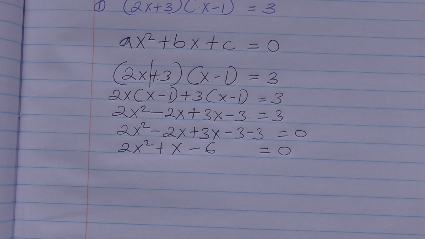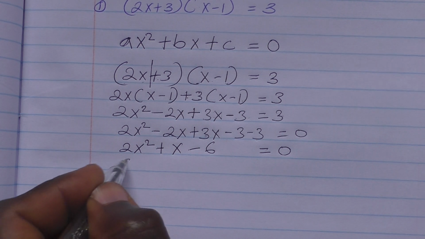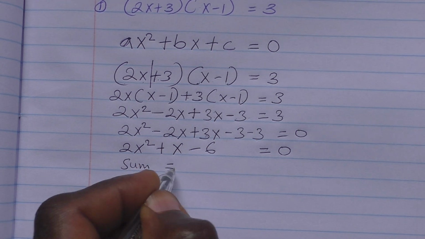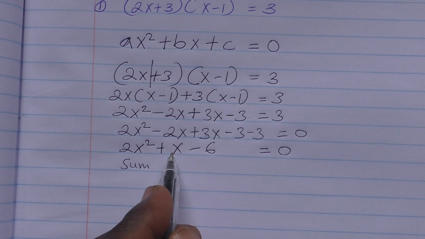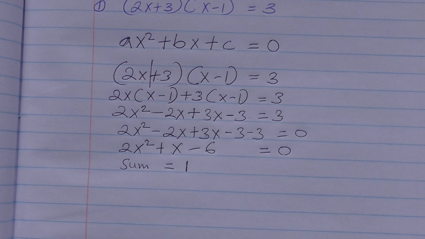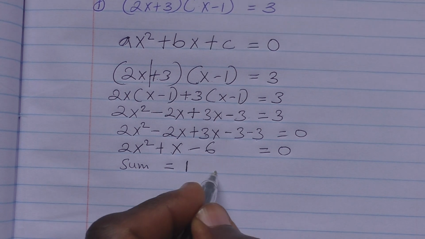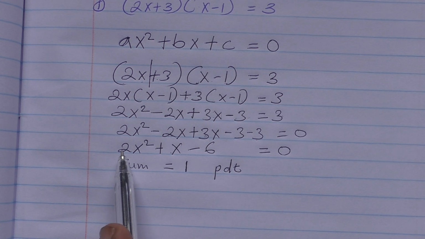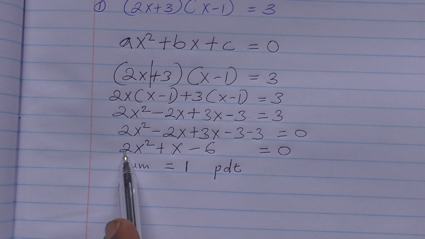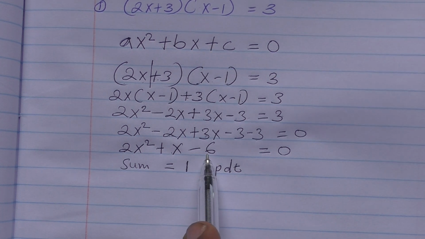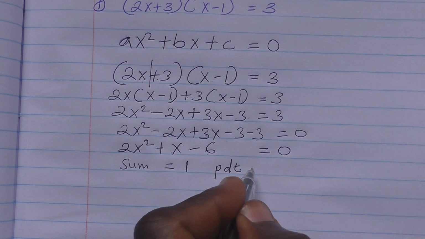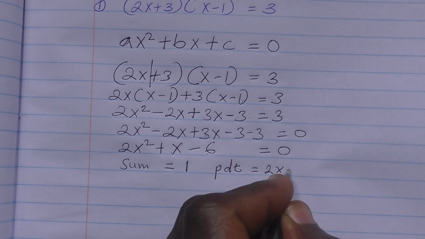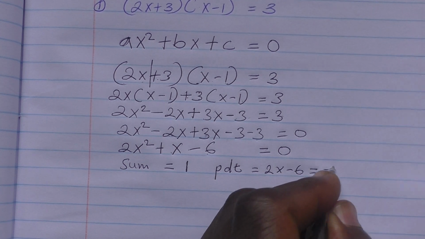Then from there, we now look for the sum. The sum is the coefficient of x, which is 1. And then the product. The product is given by multiplying the coefficient of x squared times the constant. So that is 2 times negative 6, which gives us negative 12.